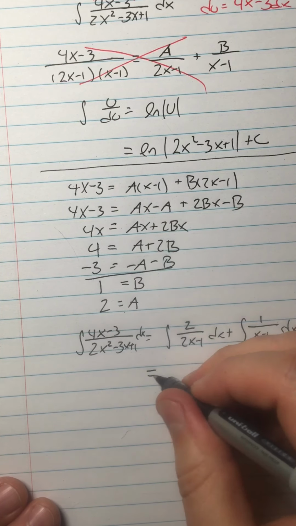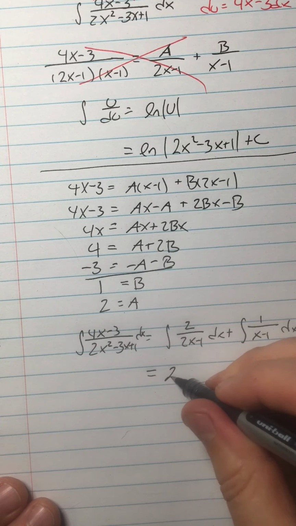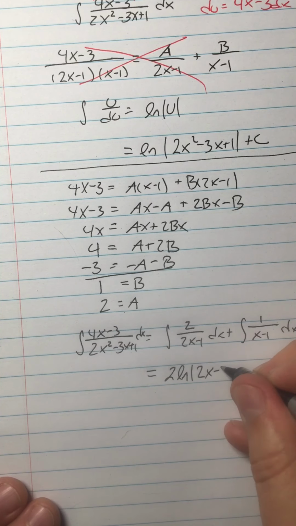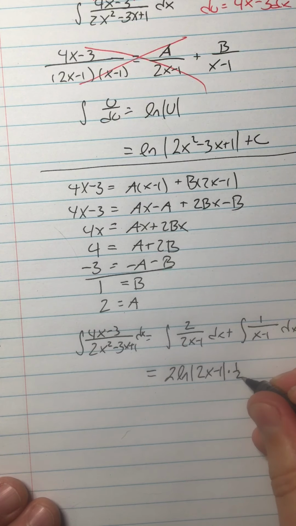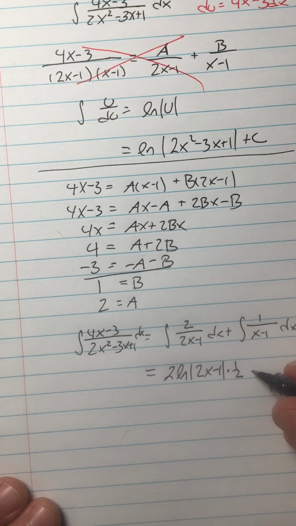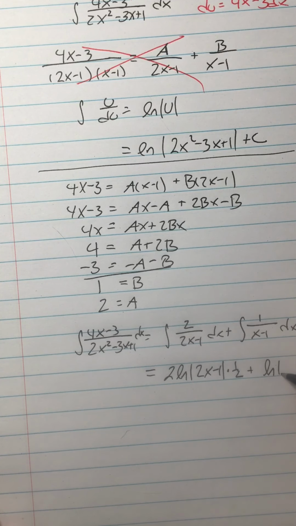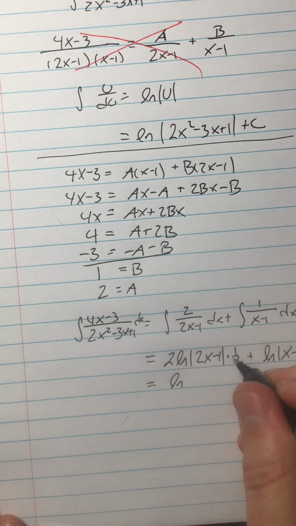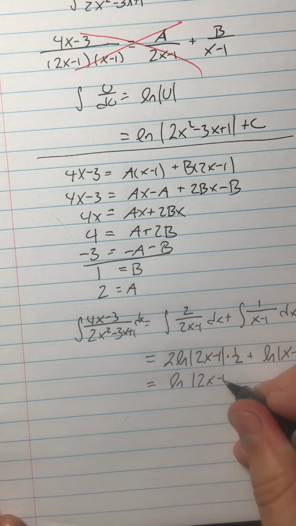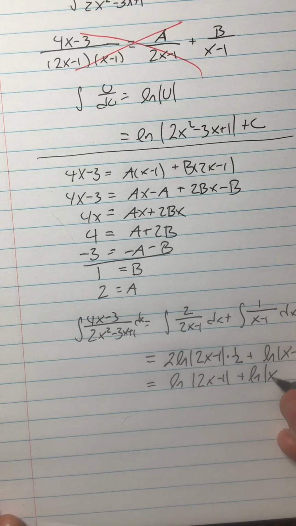Okay, so then I'm going to get 2 ln absolute value of 2x minus 1 times 1/2, because of the 2 here. If I was clever, I could just eliminate that, but I just want to show where it's coming from. Plus, this one's going to be ln of absolute value of x minus 1. And then the 1/2 and the 2 cancel. So ln absolute value of 2x minus 1 plus ln of absolute value of x minus 1 plus C.